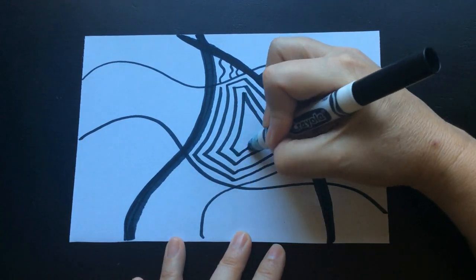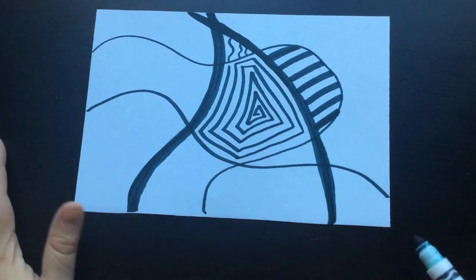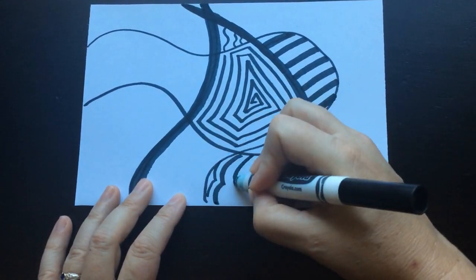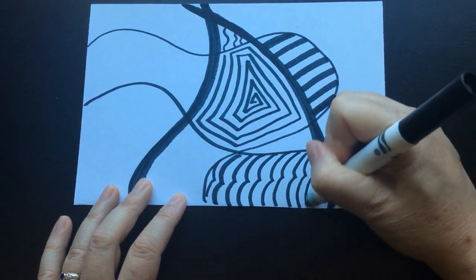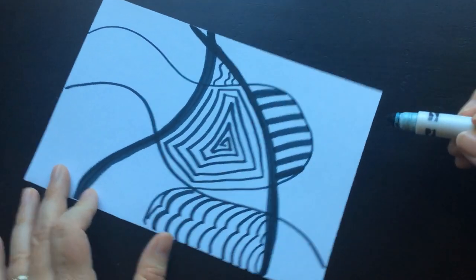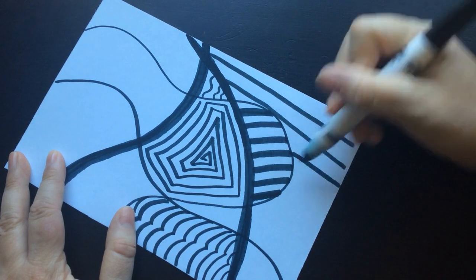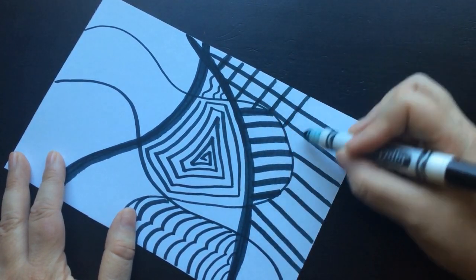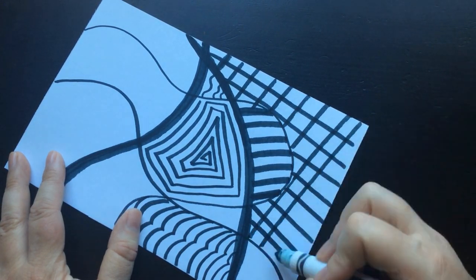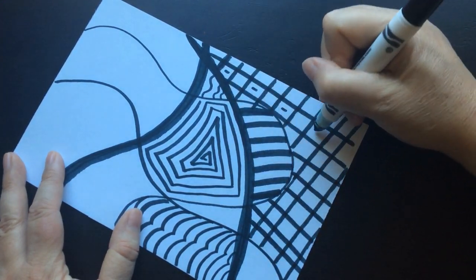Each shape that I created with my original lines, I'm going to fill with different types of lines and different patterns. Now on yours, you can do any kind of pattern you like. It doesn't have to end up looking anything like mine. Anytime you do an art project, I prefer if it does not look anything like mine. Be creative and original in what you do.